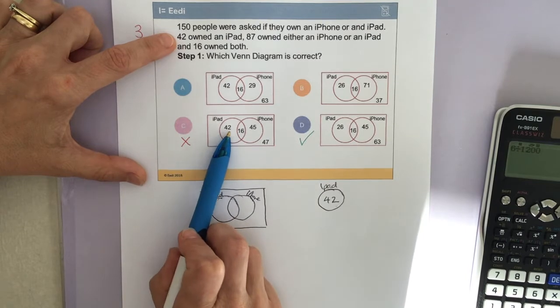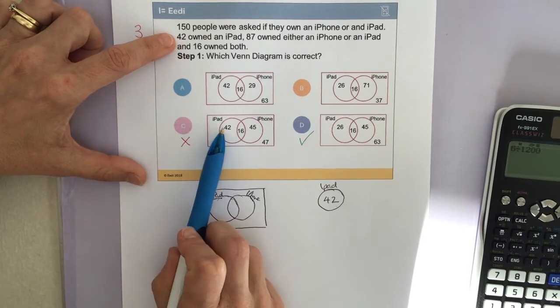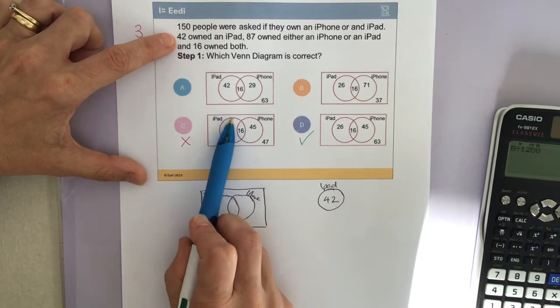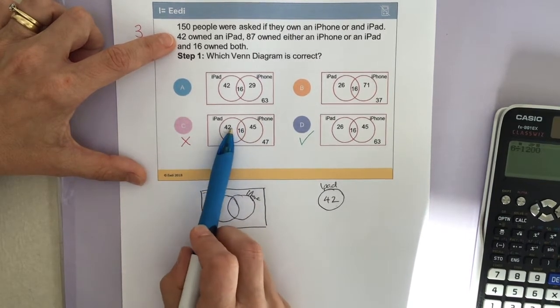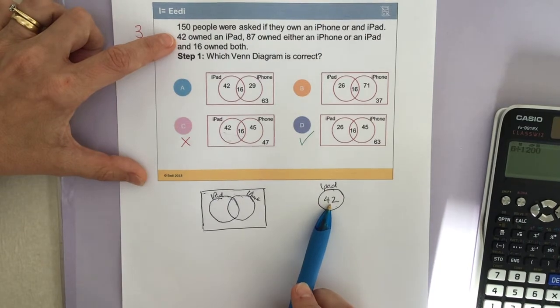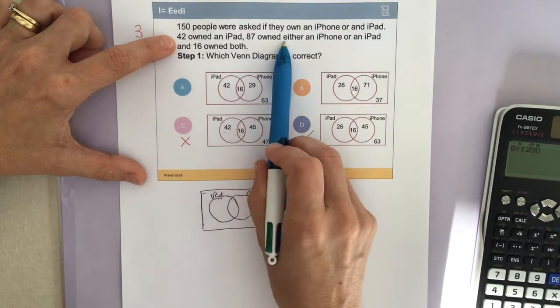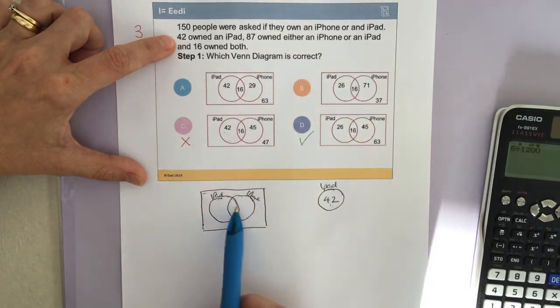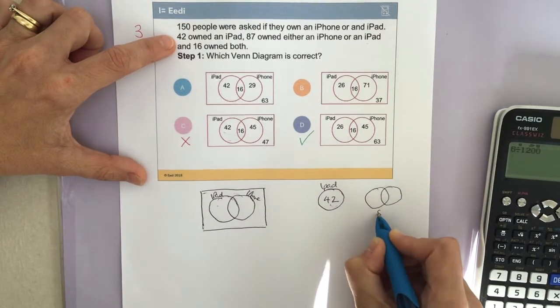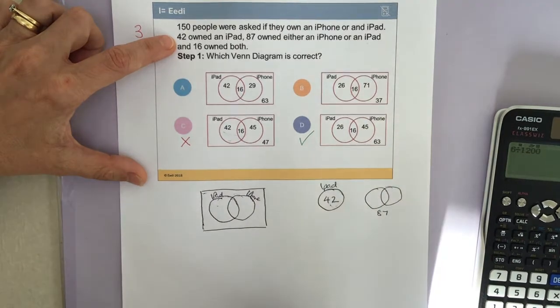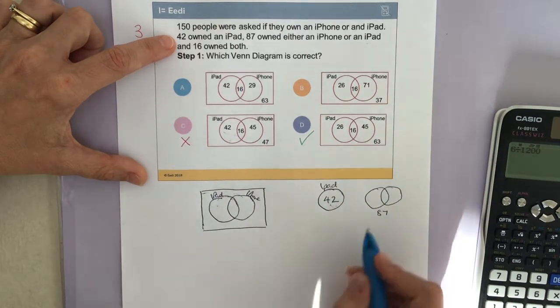That's where the most common wrong answer is here, is that people have said, oh, iPad's 42, so that goes in there. This whole thing must add up to 42, and here it's 58, so that's definitely wrong. But then what it tells us is 67 owned either an iPad or an iPhone. That's all of this together, so all of this together must be 87. When I add all those bits up together, that must be 87, so it includes the middle bit.